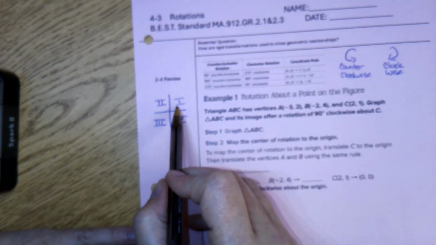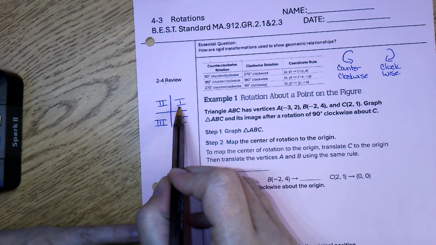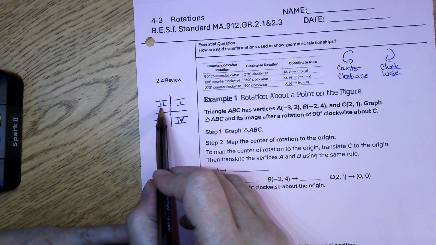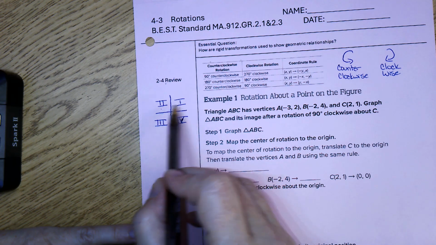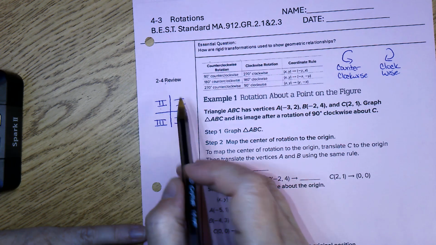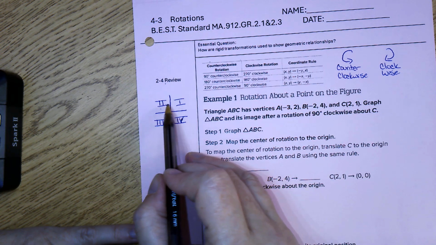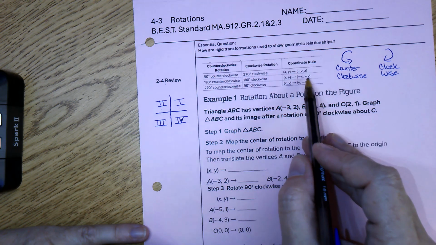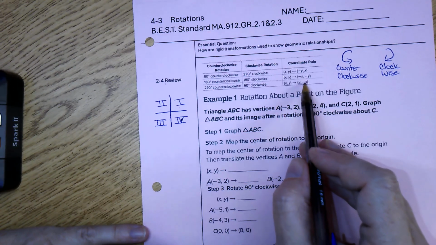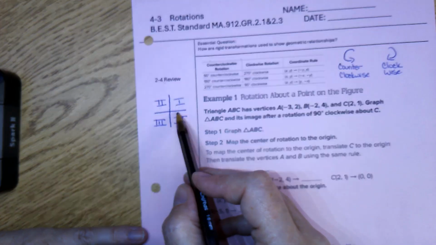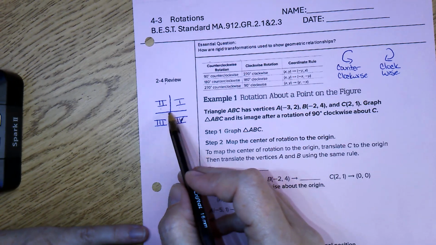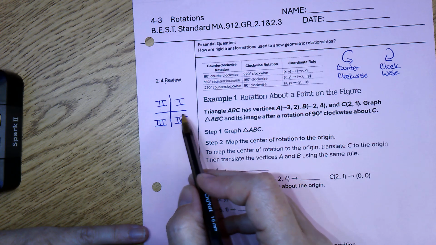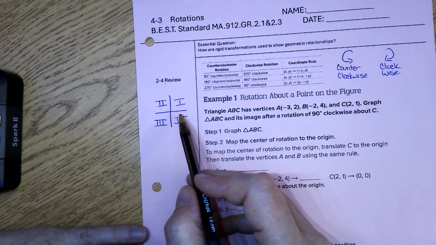Well, if you think about it, when you go from quadrant 1 to quadrant 2, what changes signs is, of course, your x. And then if you go to quadrant 3 from here, what becomes your new y changes sign, and when you go into quadrant 4, your x is still positive, but your y is now negative.